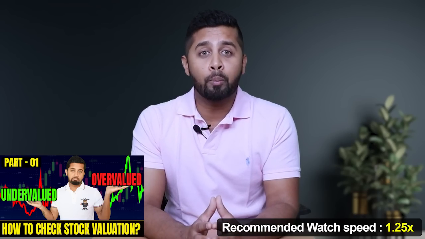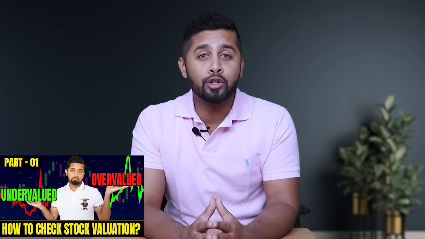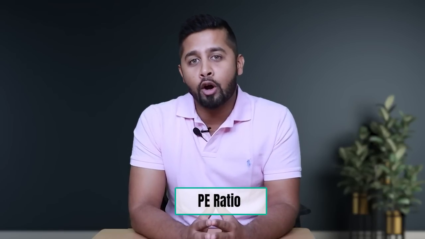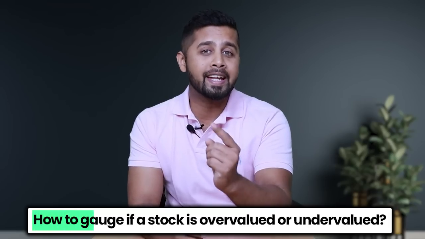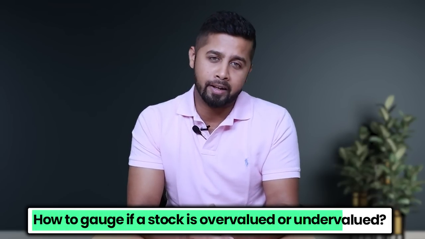As discussed before, the most important and commonly used ratio to gauge valuation of a company is the PE ratio. The important point here is not how to calculate the PE ratio, as you can even find it online on tools like Screener. The important point here is how to gauge if a stock is overvalued or undervalued.